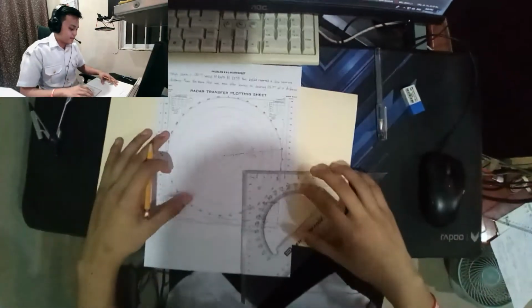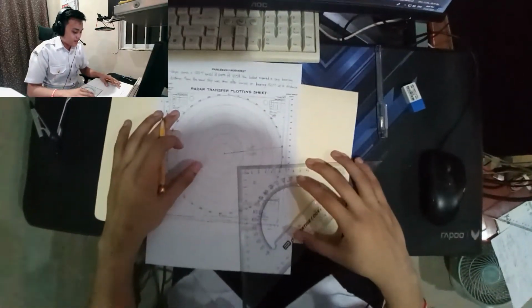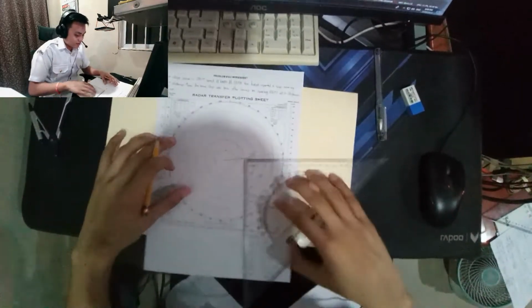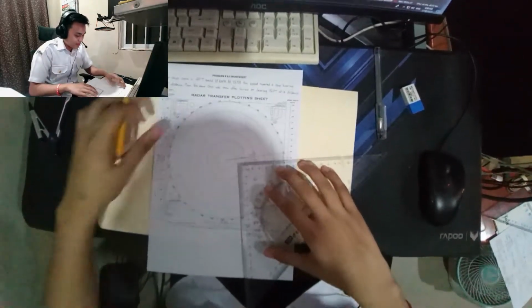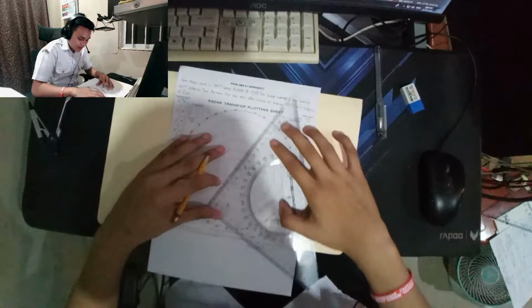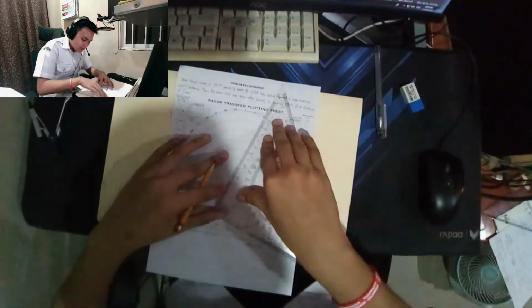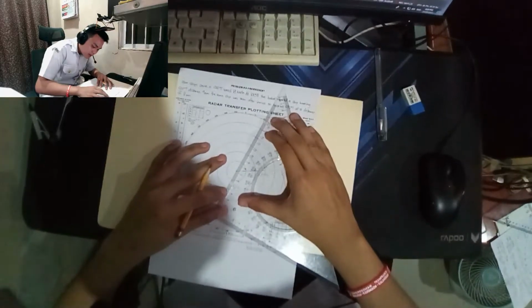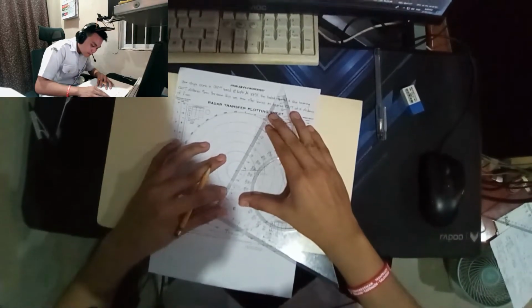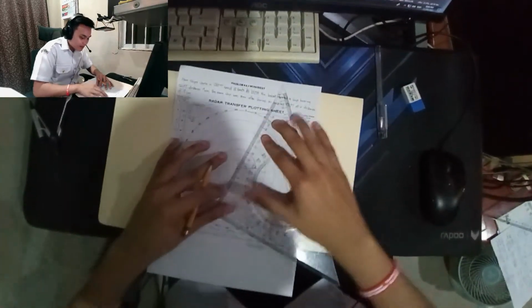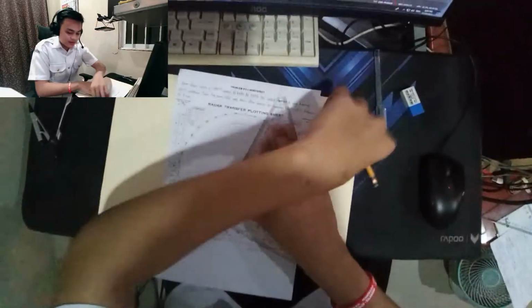So next is plot your first target's position. The first target has a bearing of 20 degrees true, 20, and then a range of 9 nautical miles.